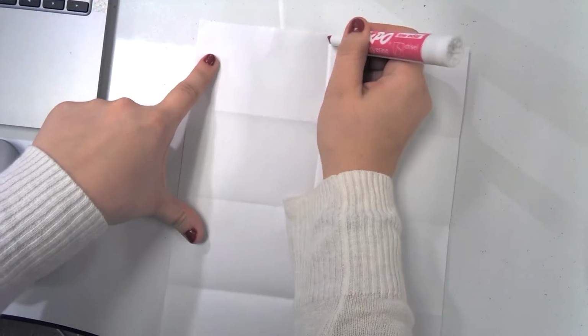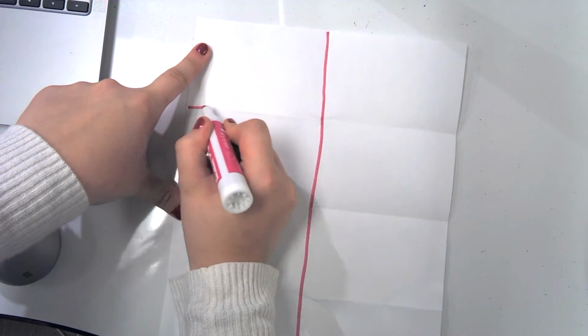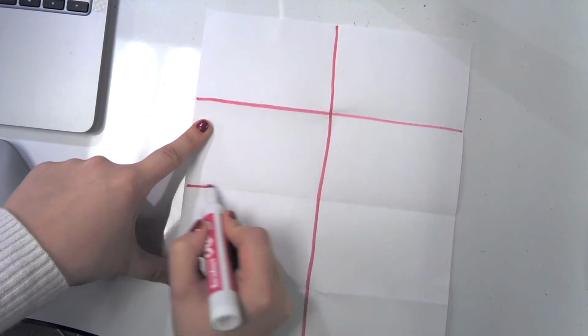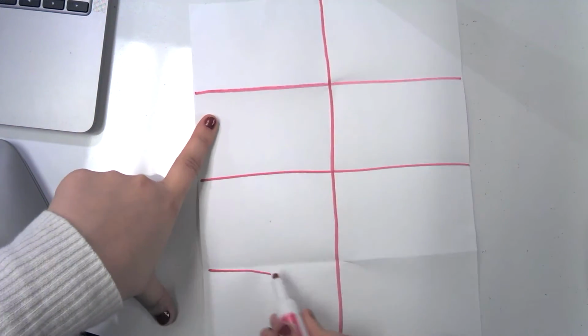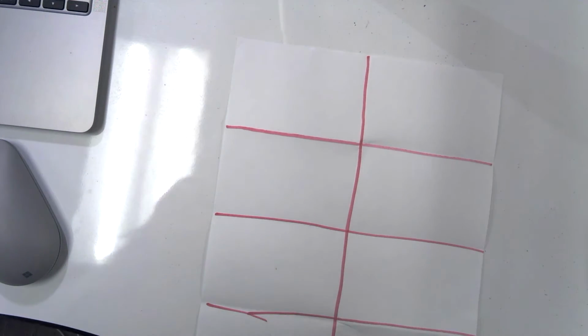If you need to, you can take a marker or a colored pencil and trace over those creases, so that you end up with 8 equal size boxes.